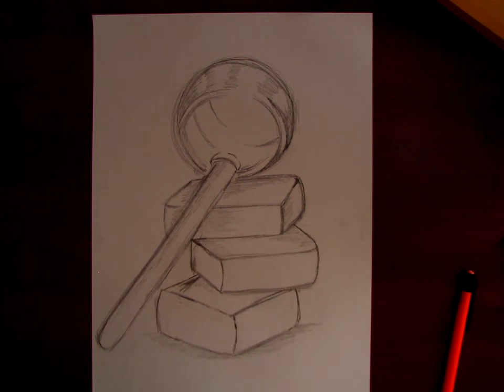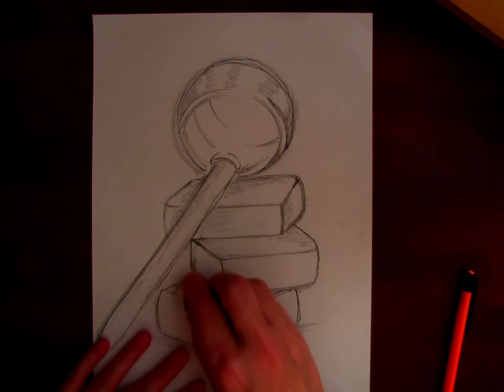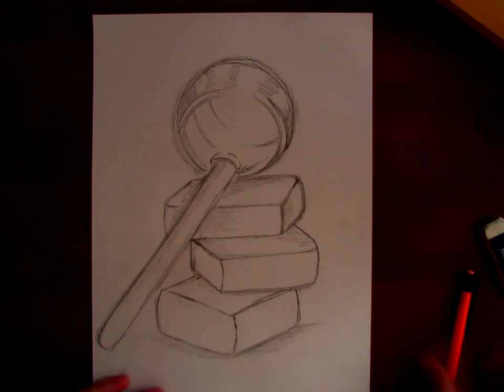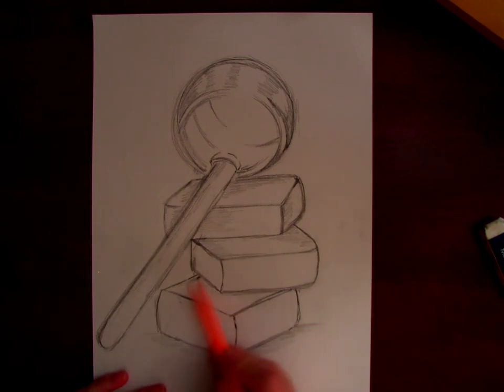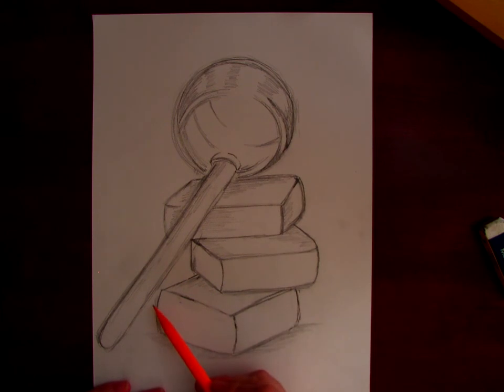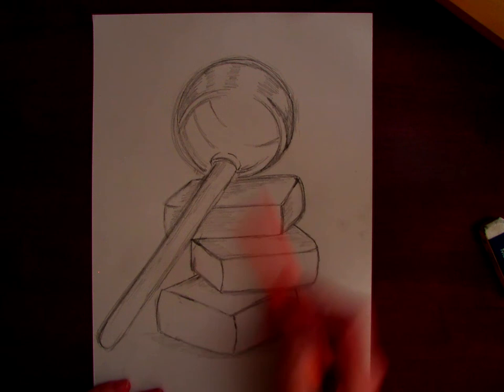Alrighty, so I thought that was going to take me a little bit longer. As I mentioned before, don't do like me and don't start with this, because as you notice, I had to scoot it over a little bit.